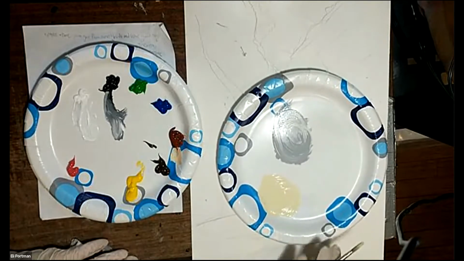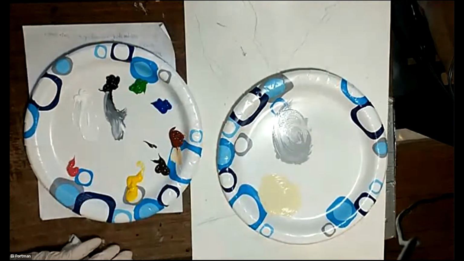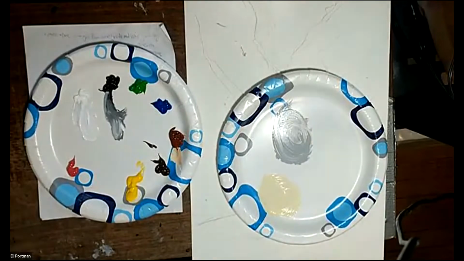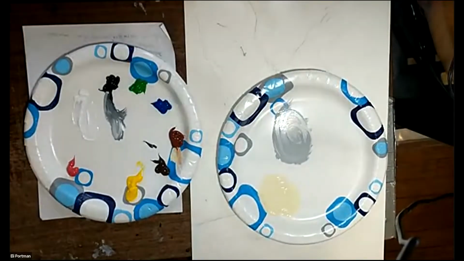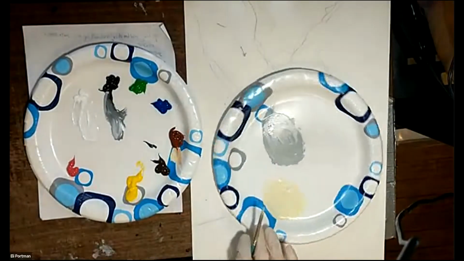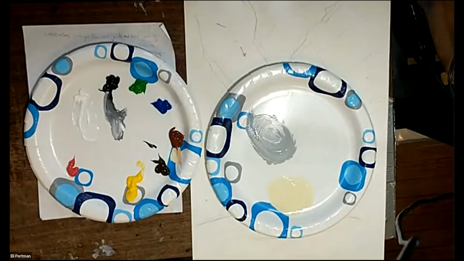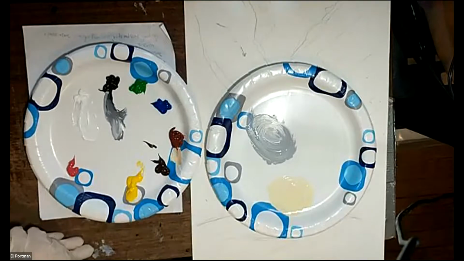There seems to be quite a glare from my lamp. So if anyone's having trouble seeing the colors, let me know. I'm going to try and angle my lamp a little bit away. I don't think it likes the waxy finish on the plate. Now, if you find you're running out of room and you need a third plate, don't hesitate to get it. We want to give ourselves as much room as possible. A clean space is a happy space for working.